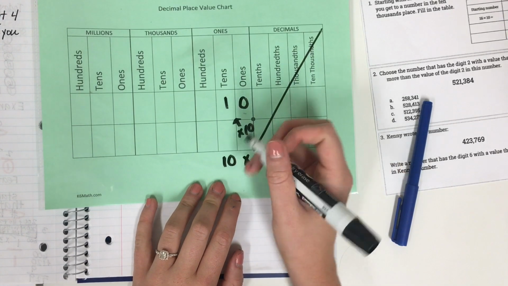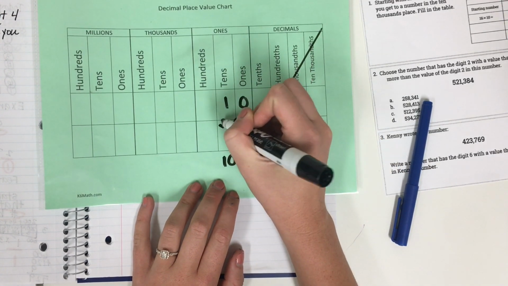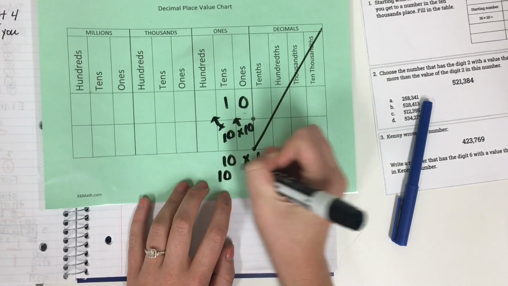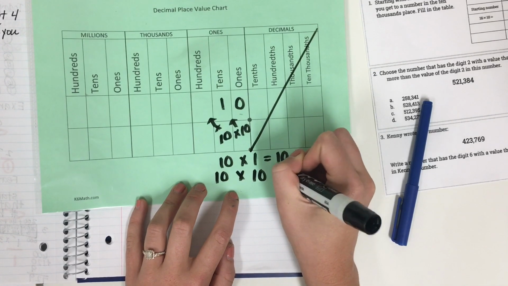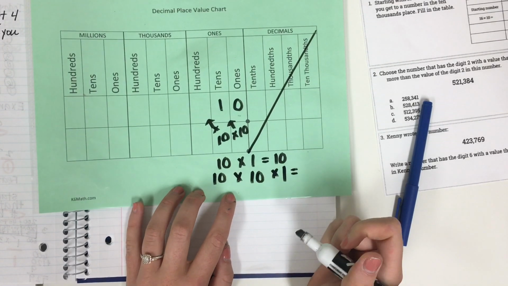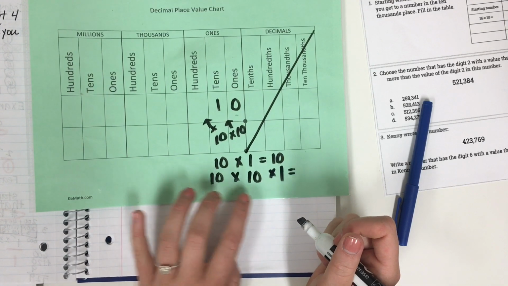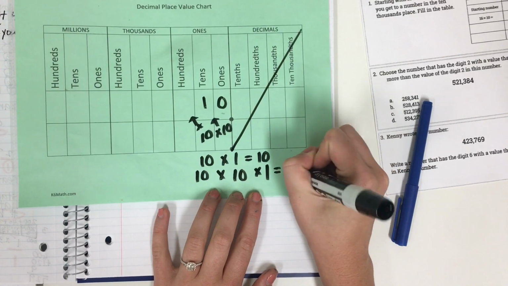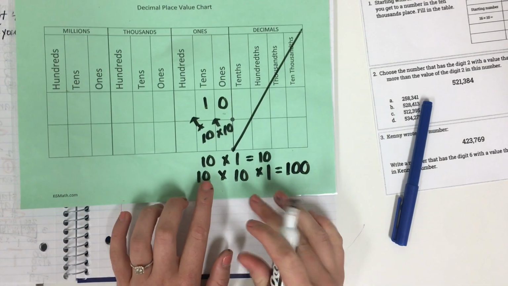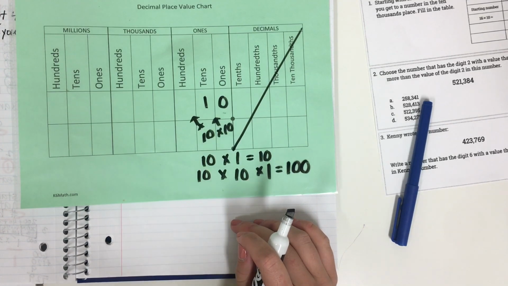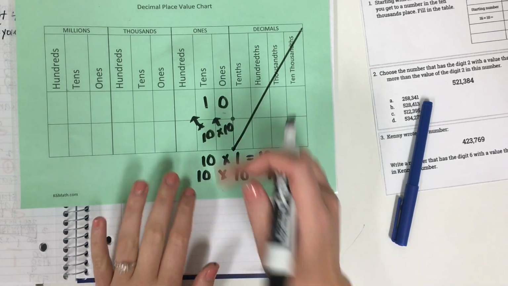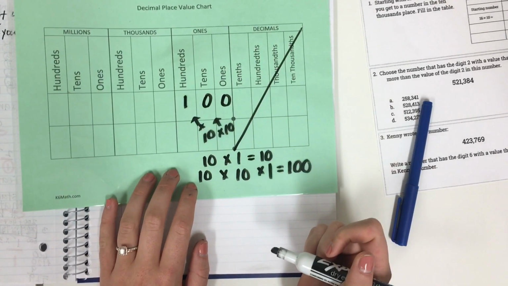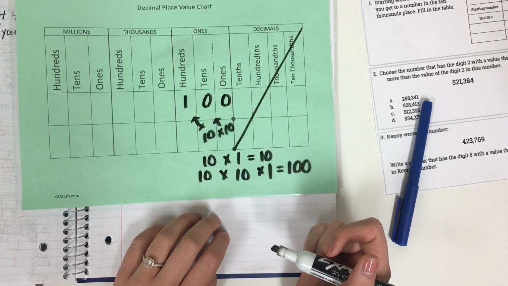So let's look again. Why don't we do times 10 again? So times 10. So we're going to do 10 times 10 times 1 equals what? Well, 10 times 1 is 10. 10 times 10 is, well, I have 2 zeros here, so I know it's going to be 100, right? Because when you multiply by a tens number, you just count the zeros, right? So I have 100. So now this changes to 100. So I'm seeing that another 0 is being added as it's moving up.